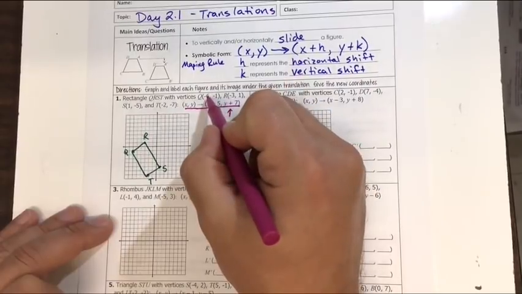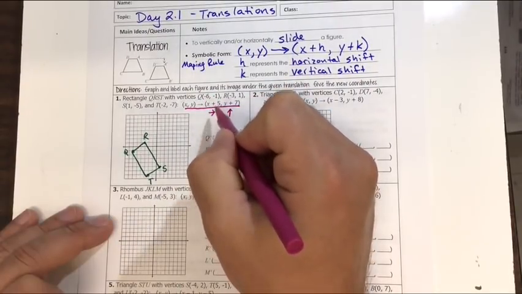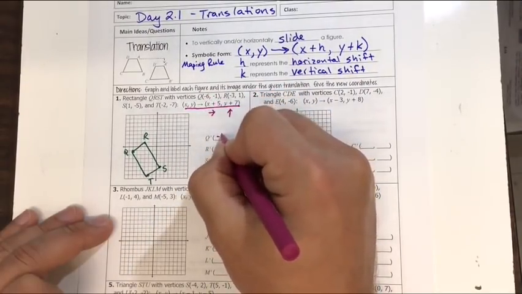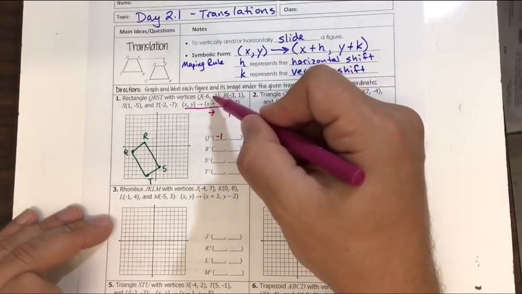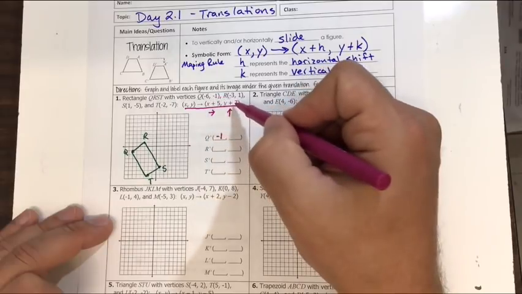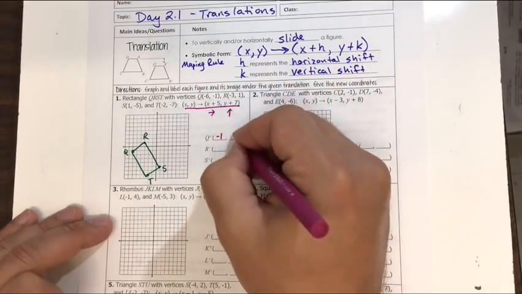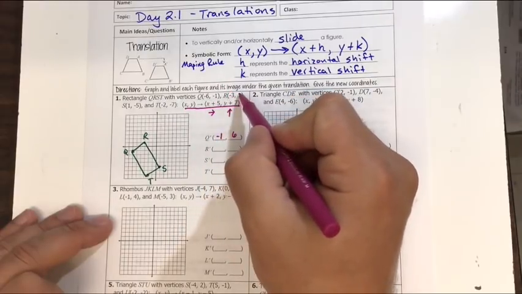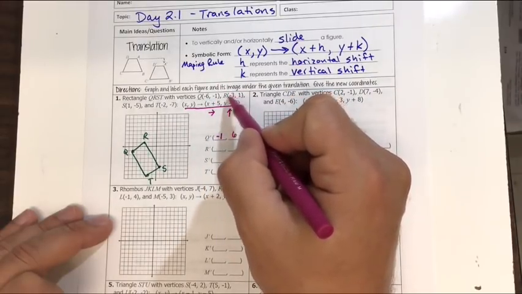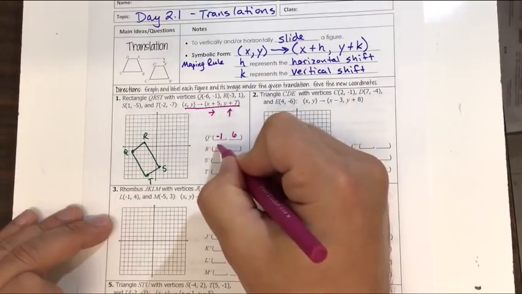So Q, I'm going to take -6 and add 5 to it. -6 plus 5 is -1. And I'm going to take my -1 y value and add 7 to it. -1 plus 7 is 6. And I'm going to keep doing that. R, I'm going to take the x value, -3, and add 5, which gives me 2.